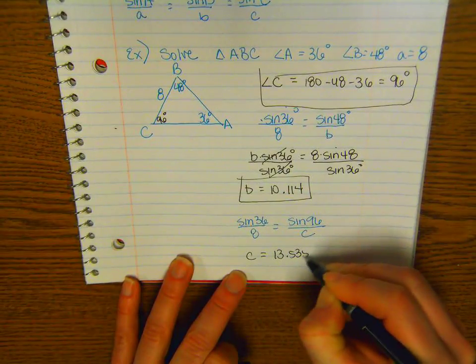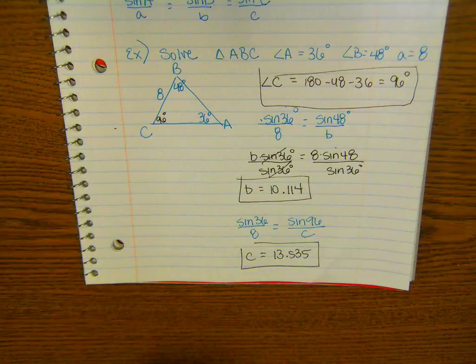Alright. Kindergarten math. Hopefully this is coming back to some of you.